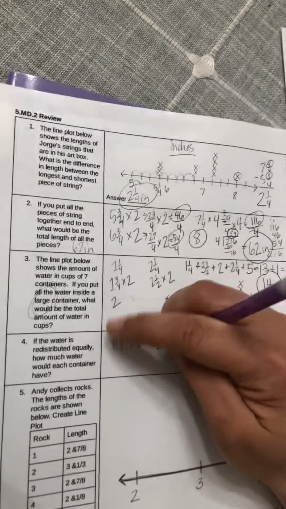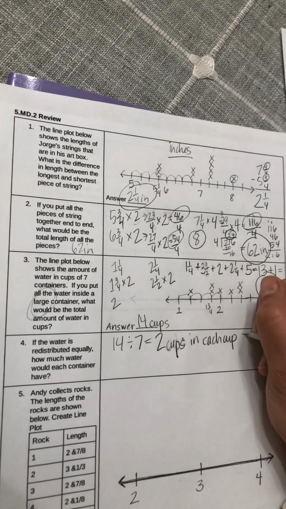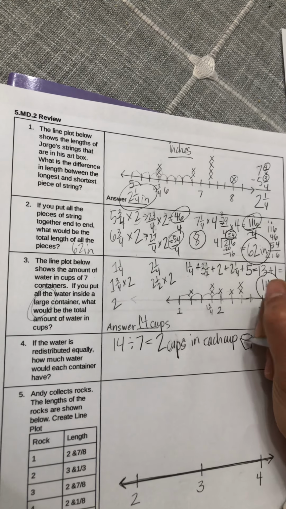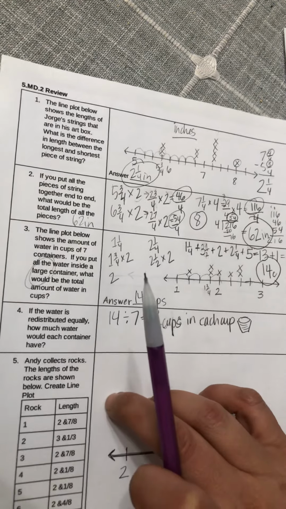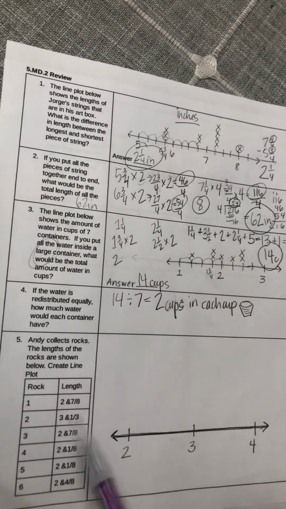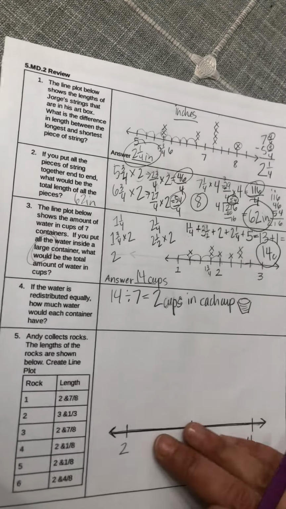Okay, and this cup means the measurement, 2 cups. And this cup means like the container you put water in, like a solo cup. All right, Andy collects rocks. The length of the rocks are shown below, right? Or right here in this chart. Create a line plot. Okay, so that's not that hard.